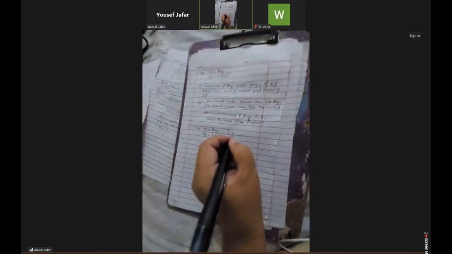So first of all, we will identify the decision variables. So the decision variables here are x1, which represents a unit of bag, and x2, which represents a unit of wallet. These are the decision variables. Now we see that the profits are of concern here. So it is a maximization problem.